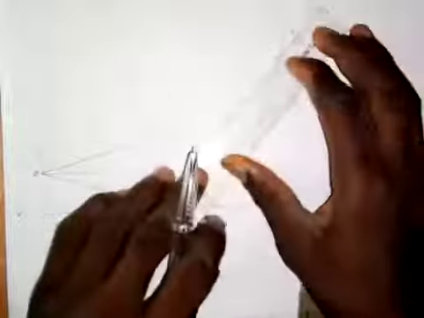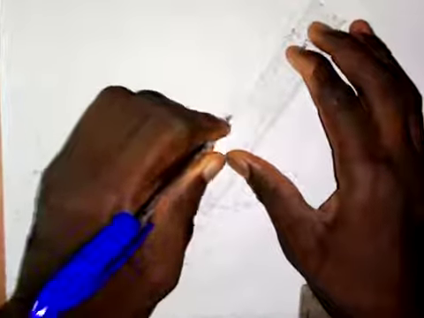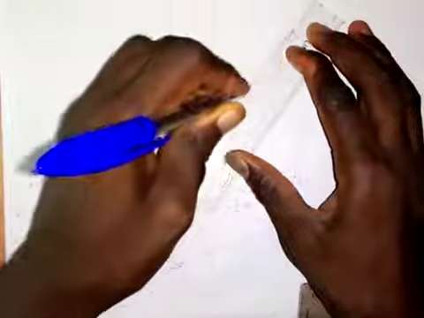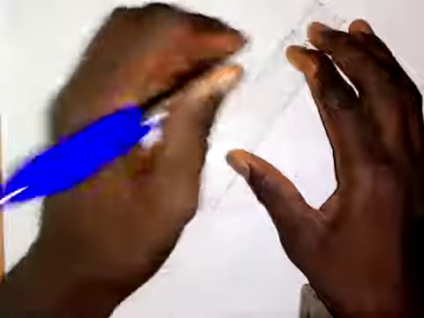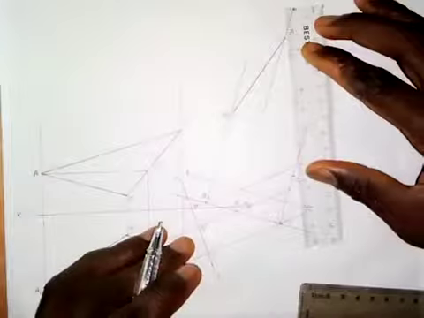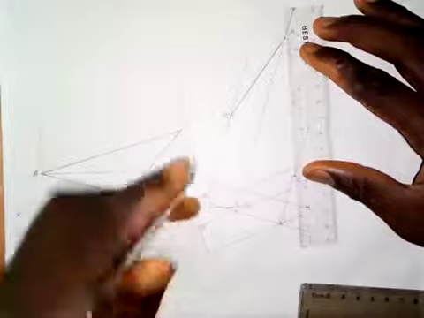We are now going to join these together to bring out the true shape of the triangular lamina as we are instructed. We join this together with this. That is A3C3. We have joined A3B3.